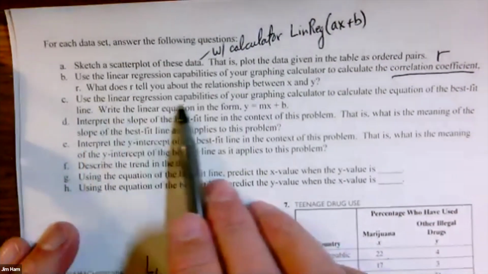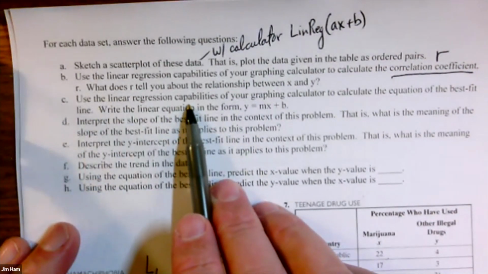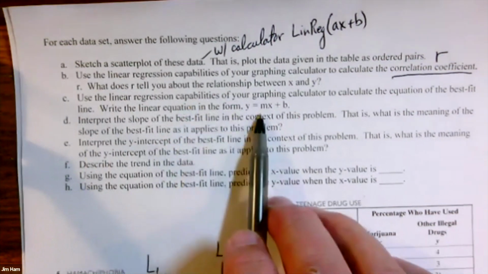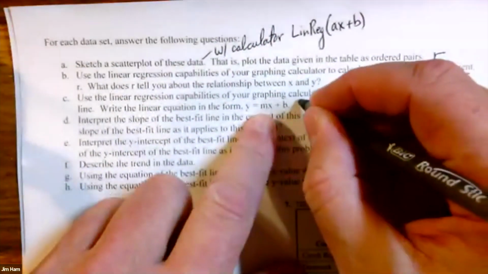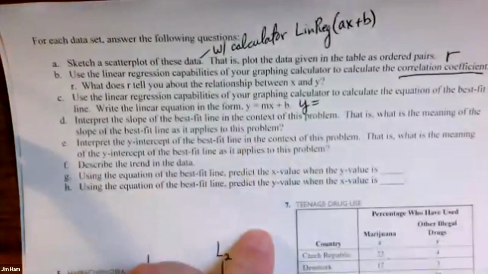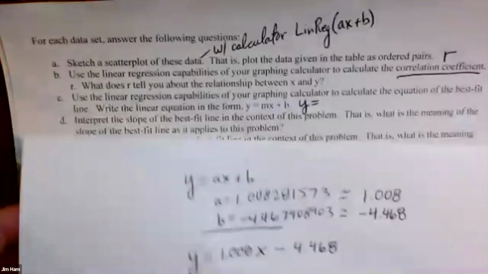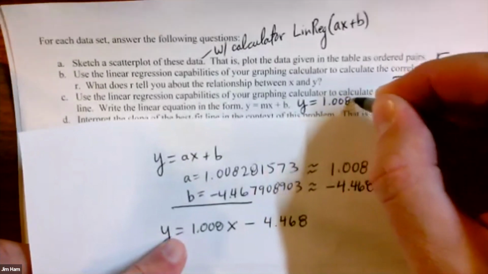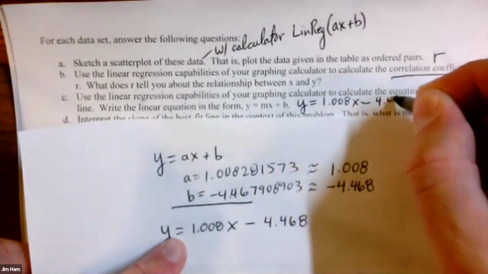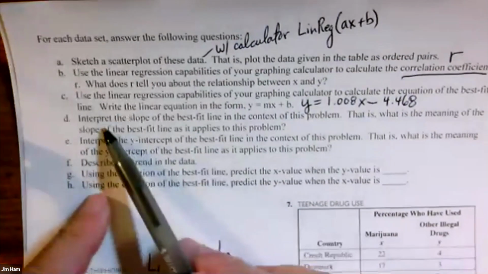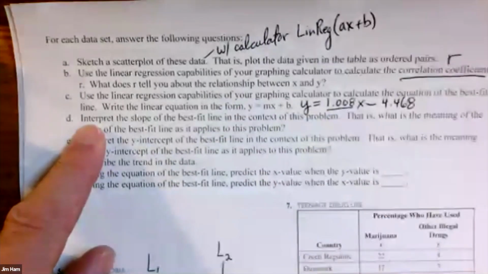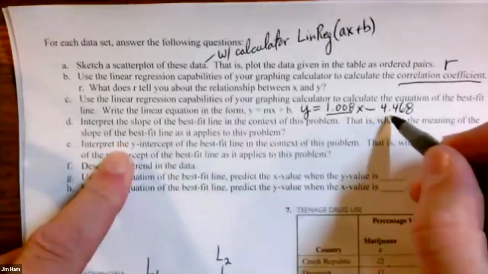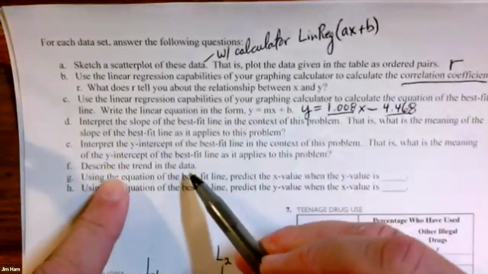And then it'll ask you to use the linear regression capabilities to calculate the equation of the line. We've done that. Y equals 1.008x minus 4.468. And then it says to interpret the slope. What does that number mean? And interpret the y-intercept. What does that number mean? And then describe the trend.